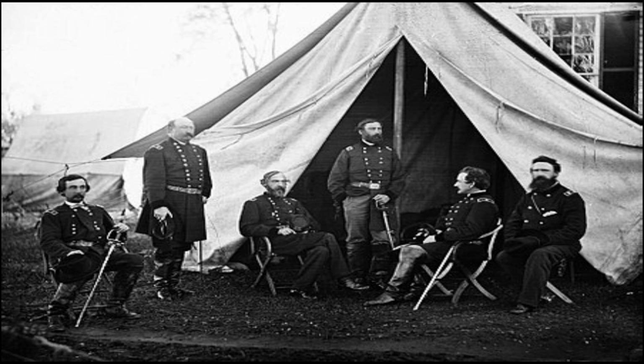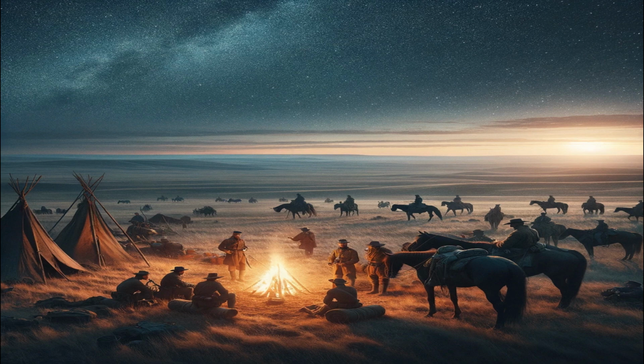His leadership helped stabilize the Union position and set the stage for the next 2 days of battle. The first day of the Battle of Gettysburg concluded with the Confederates in control of Gettysburg and the Union forces holding the high ground to the south along Cemetery Ridge, Cemetery Hill, and Culp's Hill. Although the day ended with a Confederate tactical victory, the Union's strategic position on the high ground would prove decisive in the days to follow.